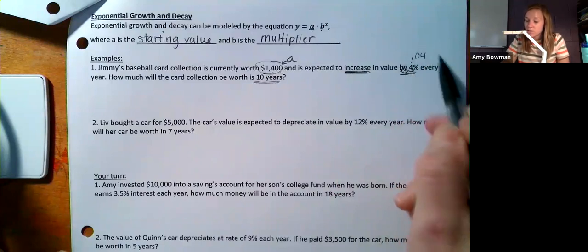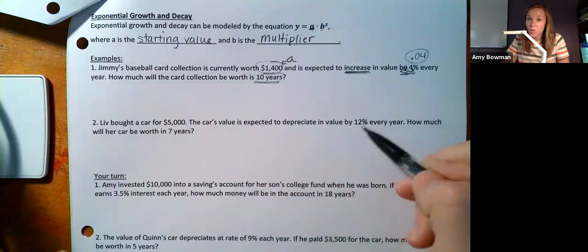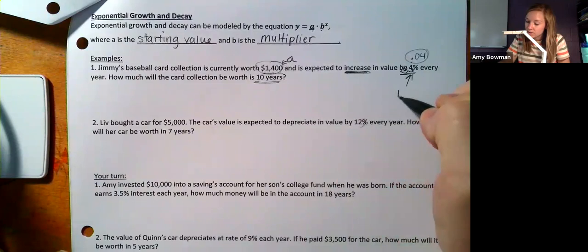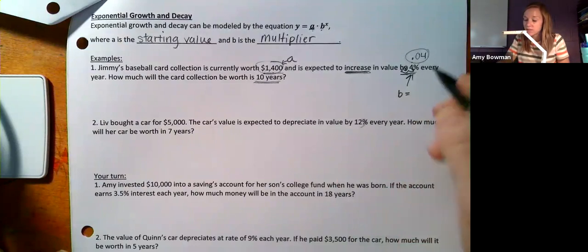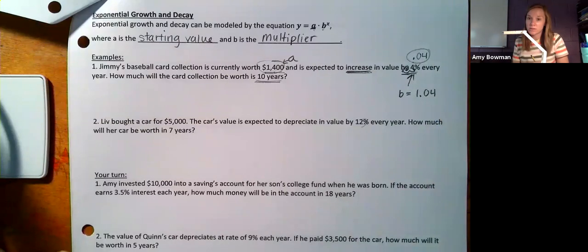A multiplier is always this much larger than 1. Think about 104% of something. So the multiplier is always you add or subtract that percentage from 1, depending if it's increasing or decreasing. Since it's increasing, we would add it. So the multiplier is 1.04.